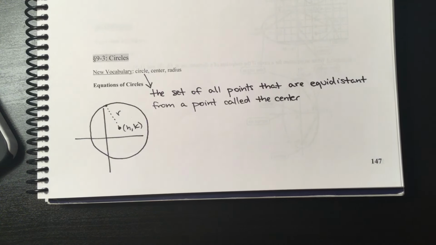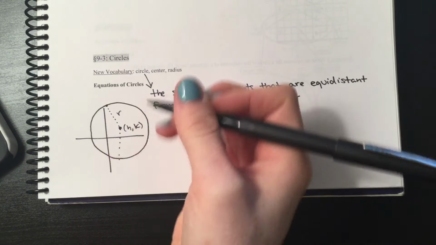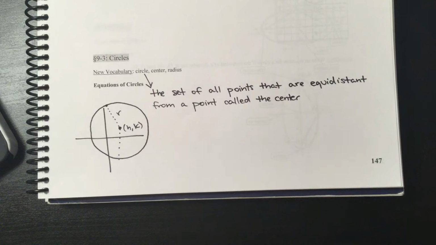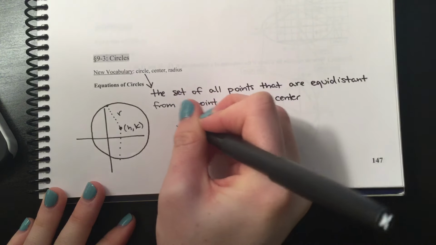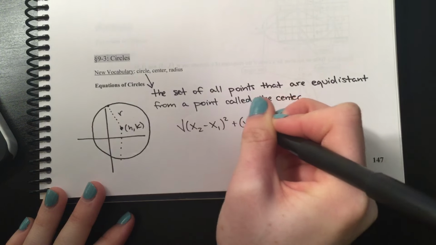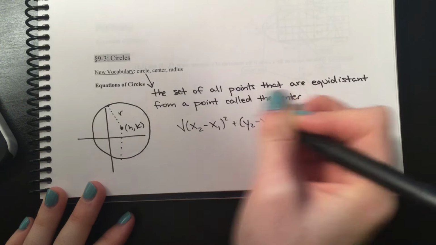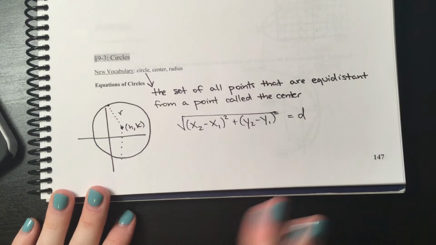So where this formula comes from is actually technically the distance formula, because this distance is the same as this distance, which is the same as this distance. And so our equation technically comes from the distance formula, which, like I said, is why we started with section 9.1. So the distance formula, remember, is this. Okay, so we can put all of this stuff together.